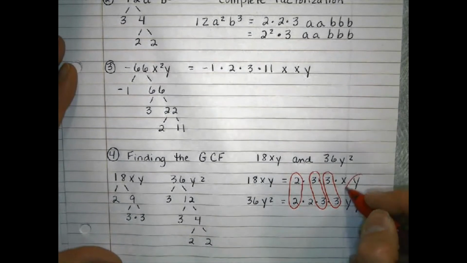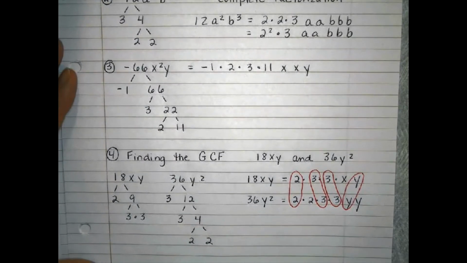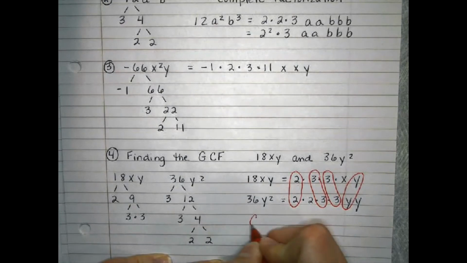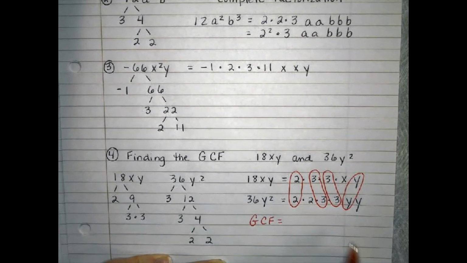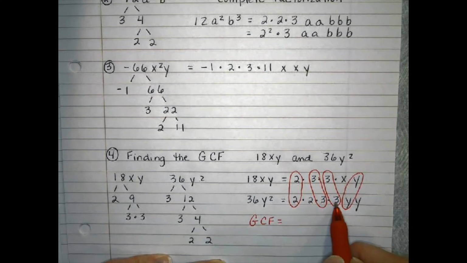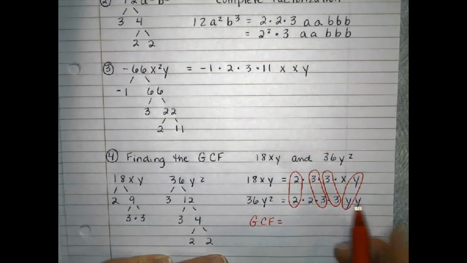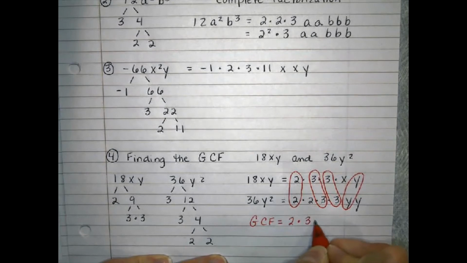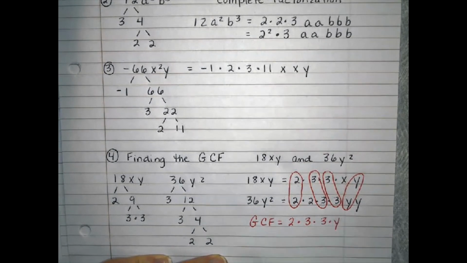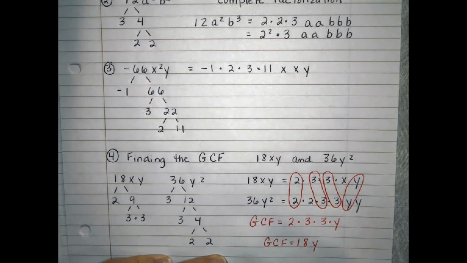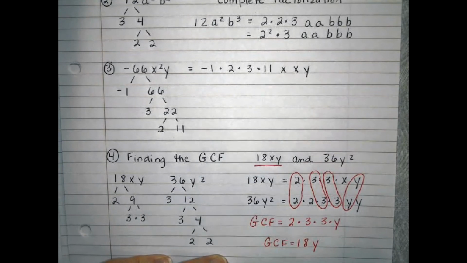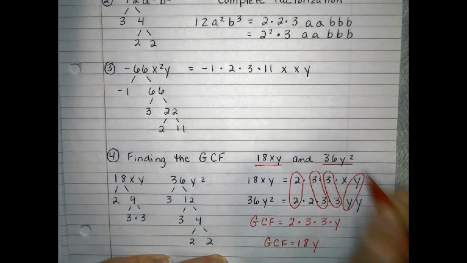So to find the greatest common factor, I now take all of the factors that I selected in one of the terms and multiply. 2 times 3 times 3 times y. And I'll find my greatest common factor is going to be 2 times 3 is 6 times 3 is 18y. So that means if I were looking to see what does 18xy have in common for factors with 36y squared, it would be 18y. I hope this will help you to do your homework.